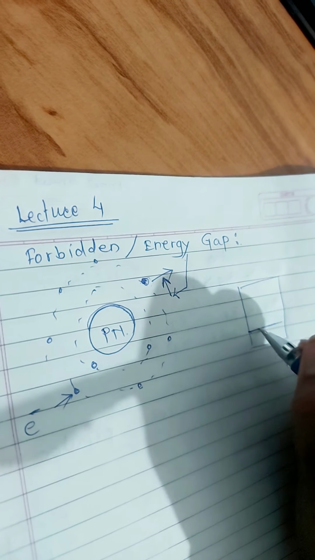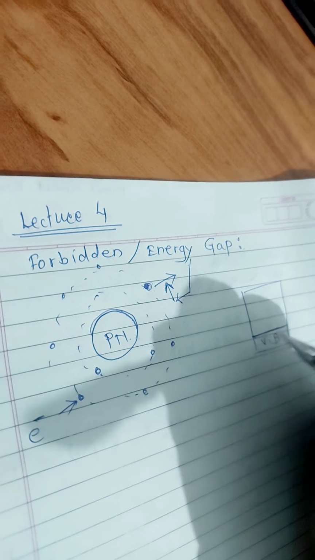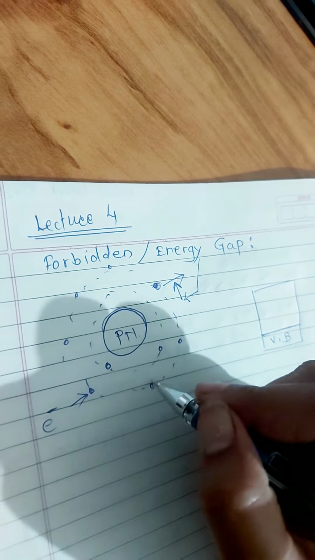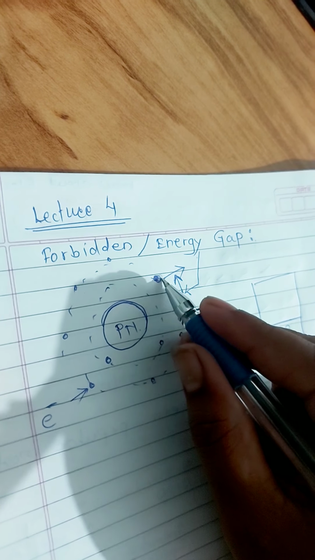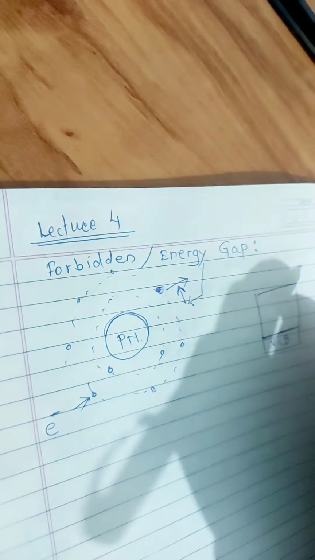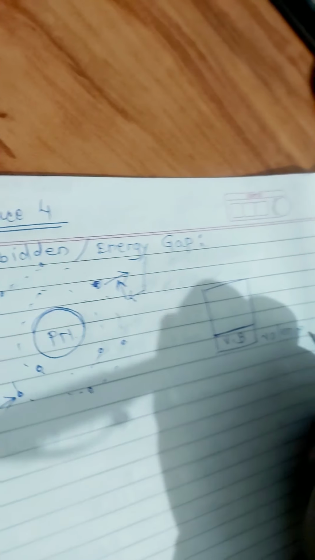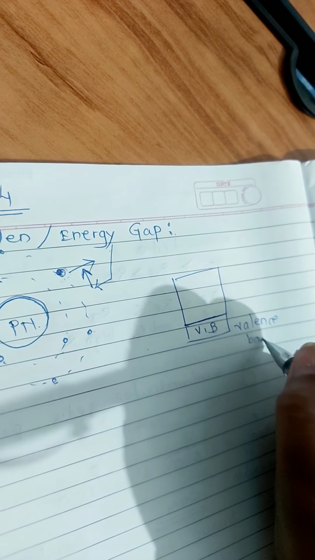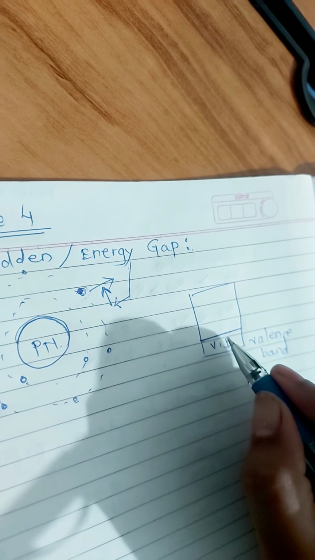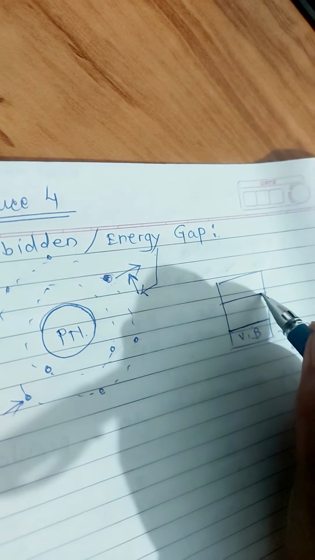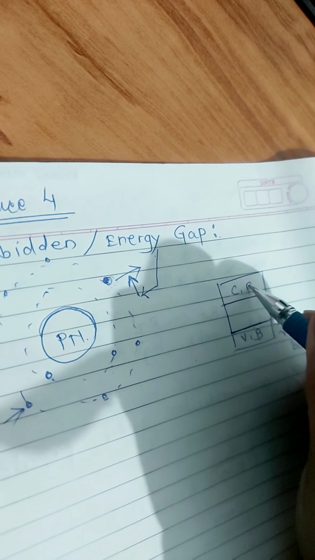Suppose this band is the valence band. This outermost shell having the electrons is called the valence band. You have to deliver the electrons from the valence band to another band, and that band is nothing but the conduction band.